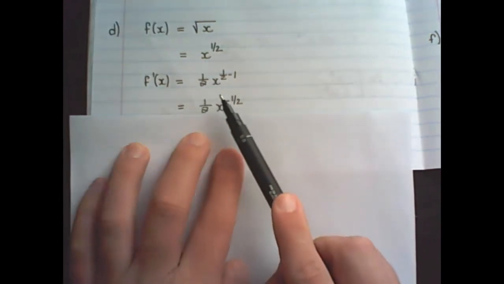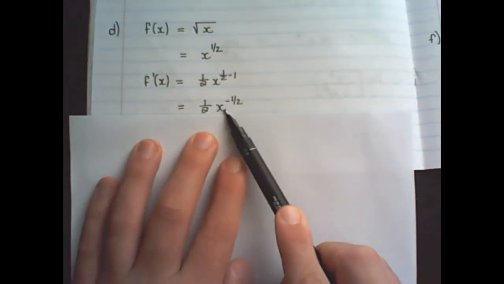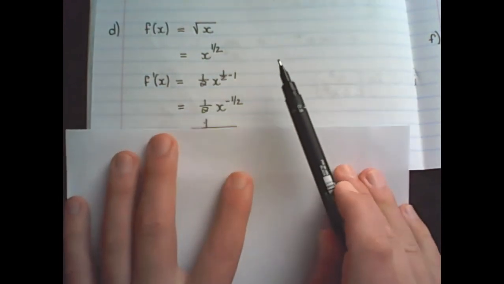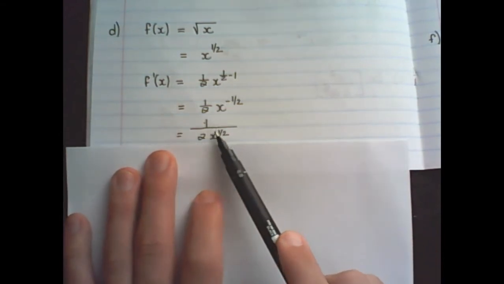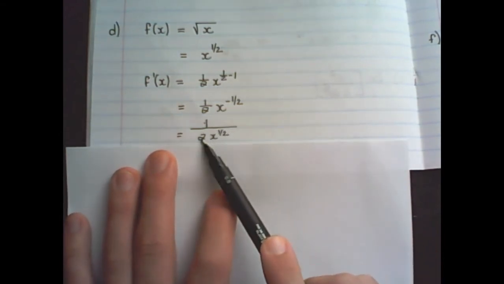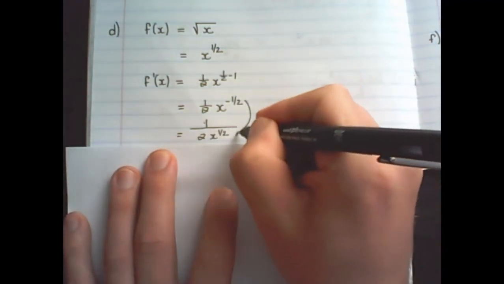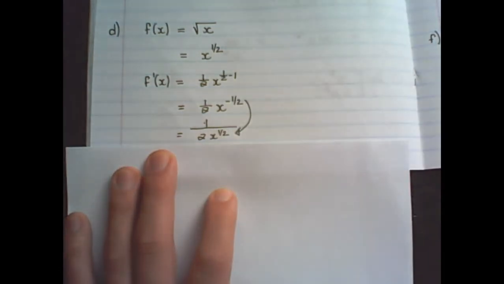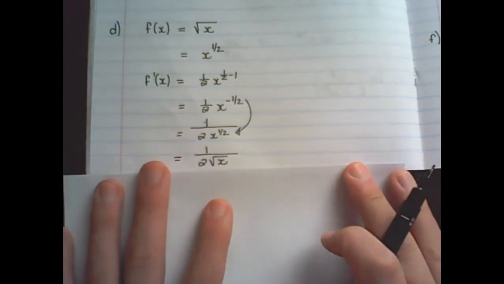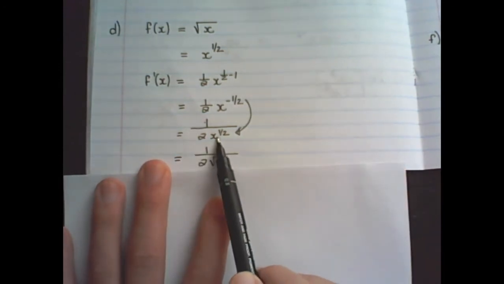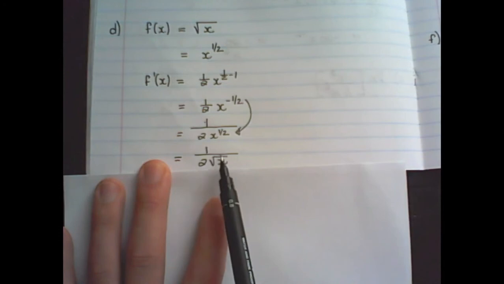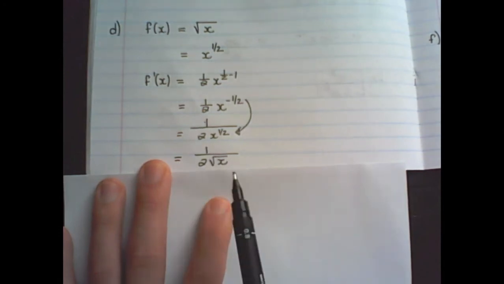So if I simplify, I have a half x to the power of negative a half, which can be written as 1 over 2 x to the power of a half, leaving our exponent as a positive value. You can also go further by taking the x to the power of a half and writing it as a square root. It's not always necessary, but it is good to practice these basic skills.